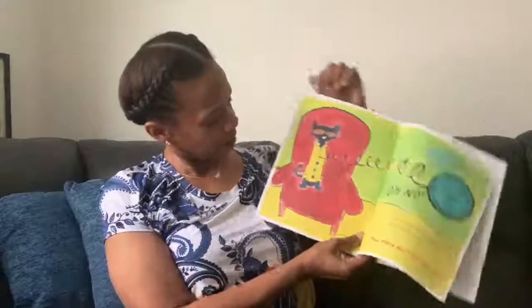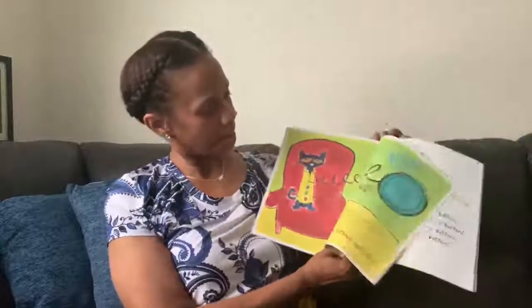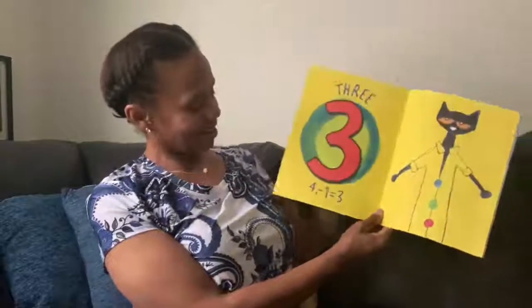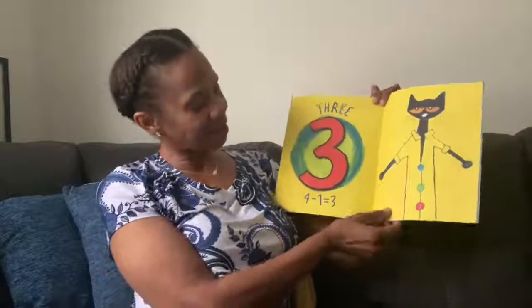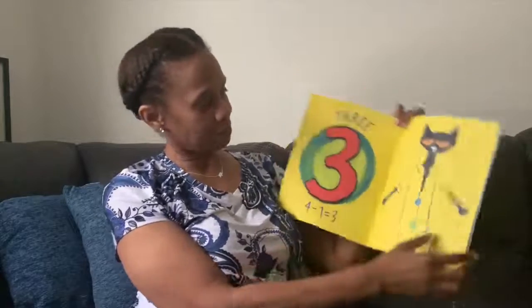You can count them. 1, 2, 3. We know that 4 minus 1 is 3. Now let's look at our pattern. Blue, green, red.